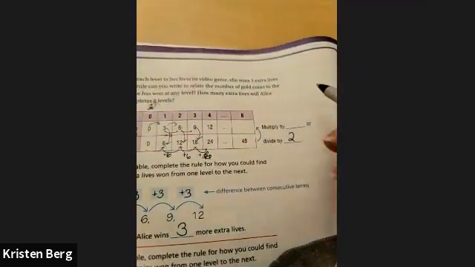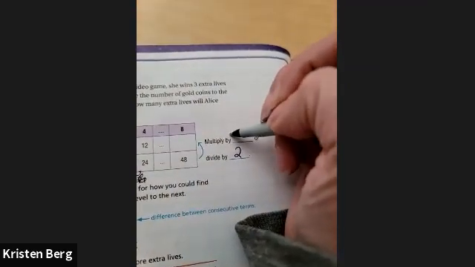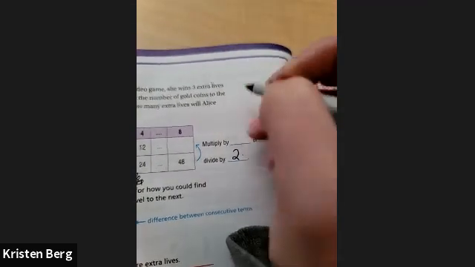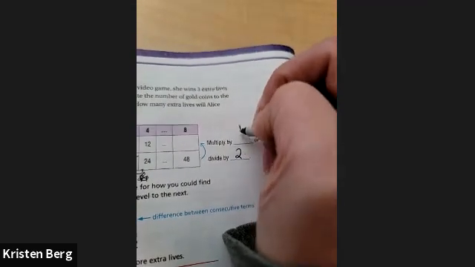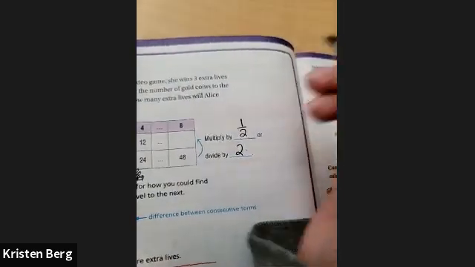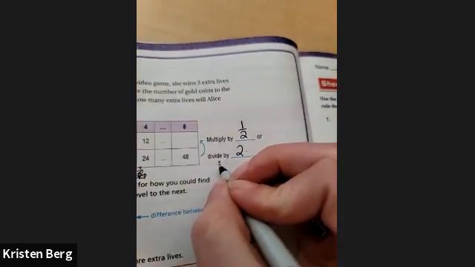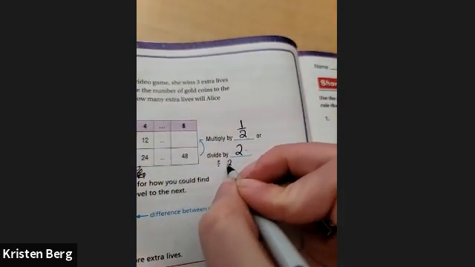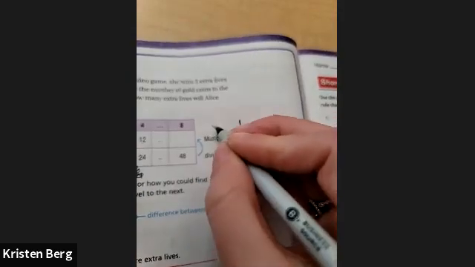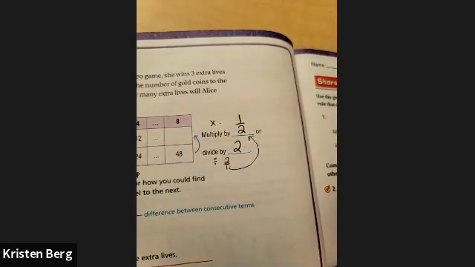You could also have said multiplying by a half, because that is what's happening when you do keep, change, flip. The flip of 2 is what you're multiplying by. Multiplying by half is the same exact thing as dividing by 2.